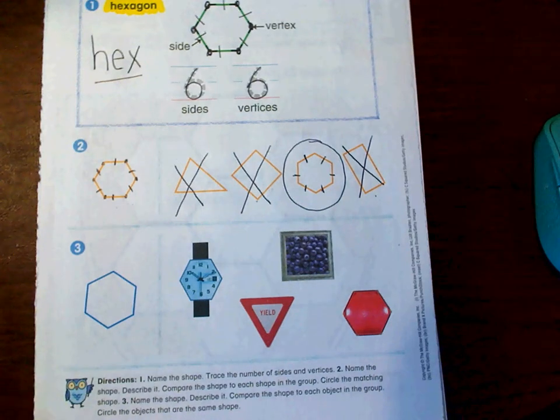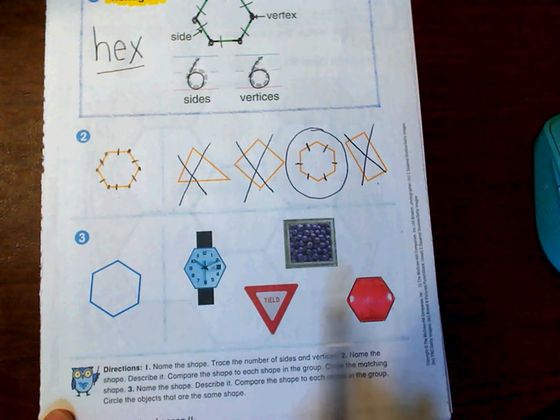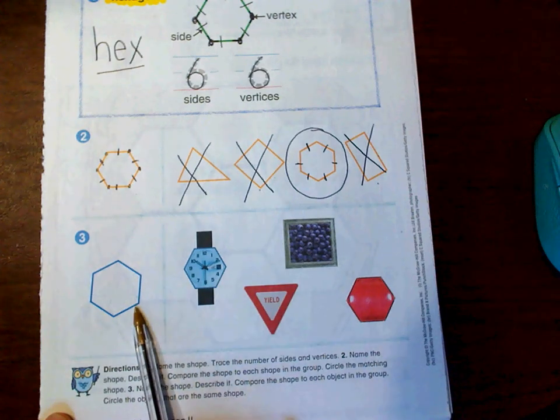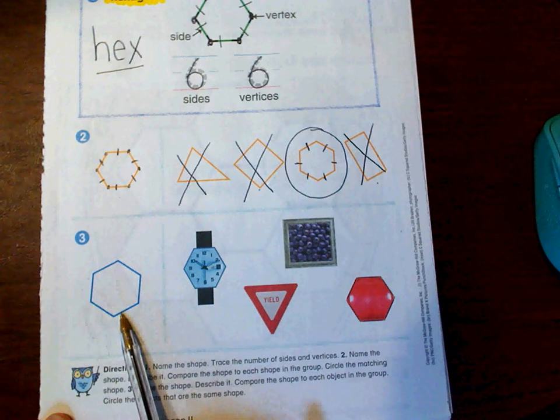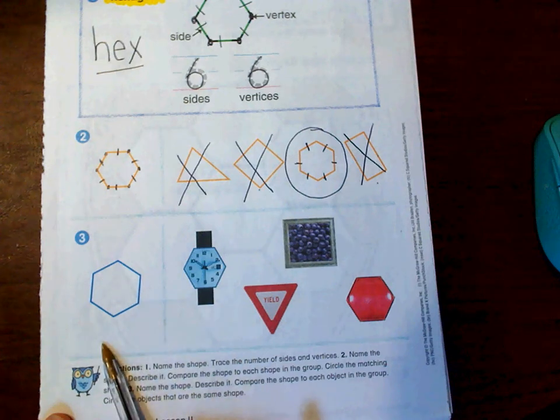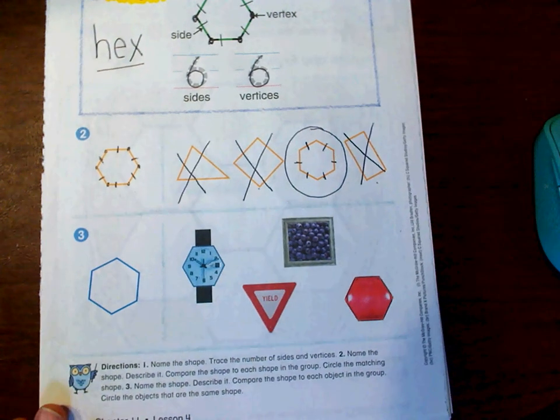Now what I want you to do is the same thing in row 3, only now you're looking at objects that are made up of the same shape as our hexagon, our six-sided figure. Go ahead and pause the video, put a circle around the hexagons and an X around all the other shapes.